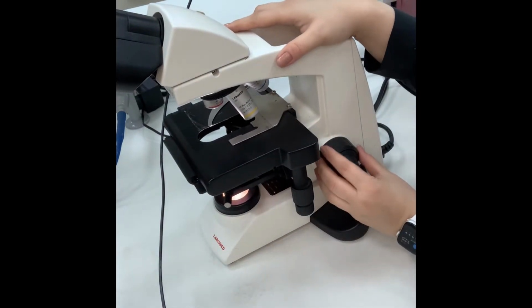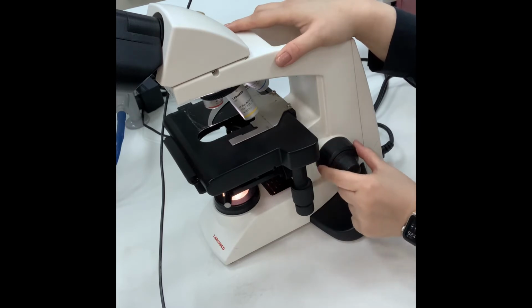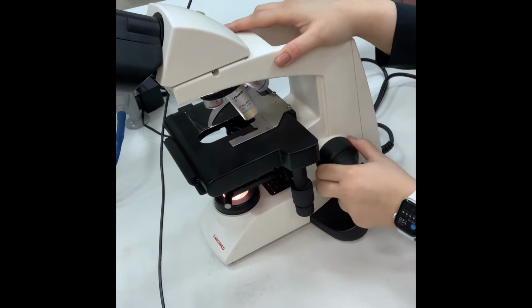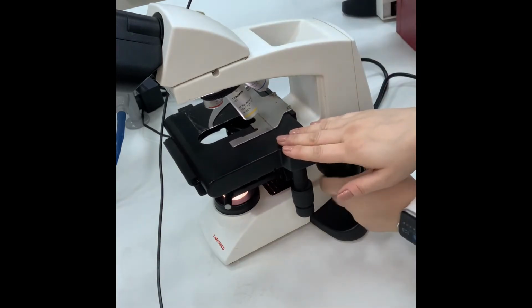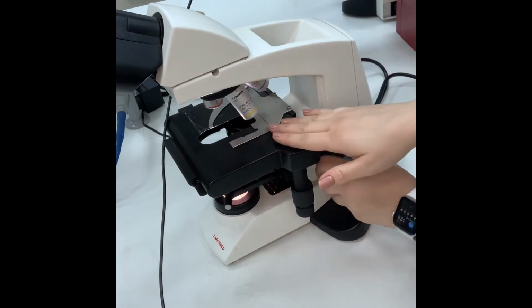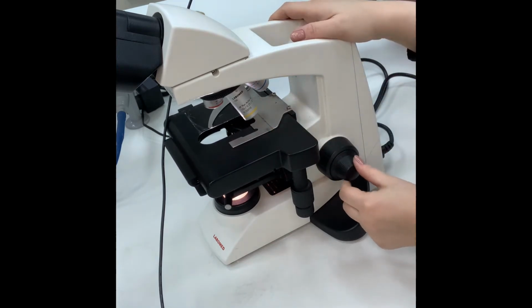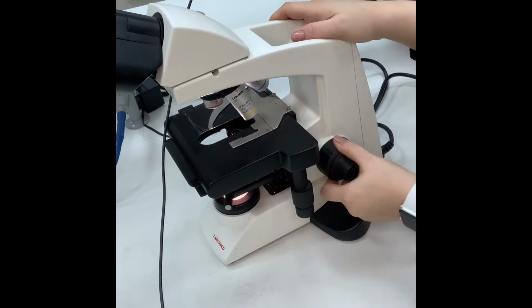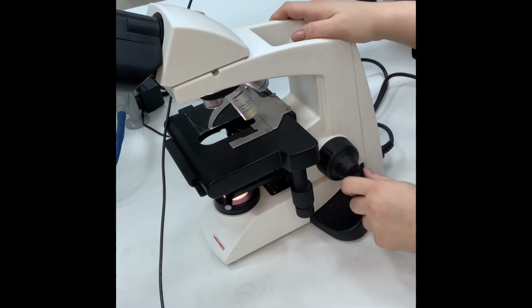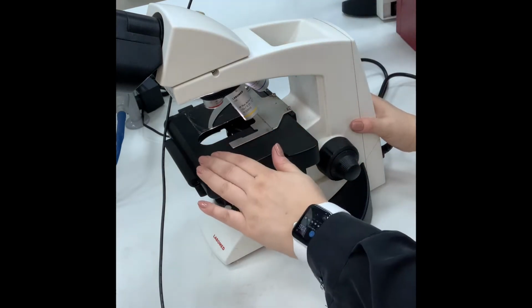I have here 2 knobs, the big one and the small one. This is the big knob. Look at the big knob, it controls the stage also. It takes it upwards and downwards. And this is the sharp or fine focusing, so coarse and fine focusing knobs. This is the arm of the microscope that carries the stage.